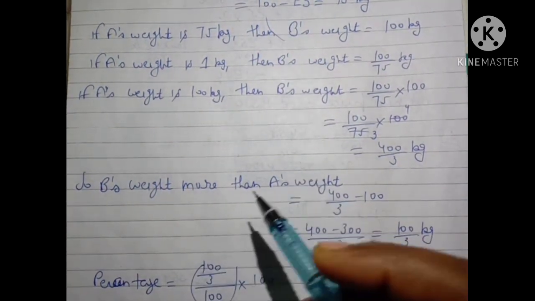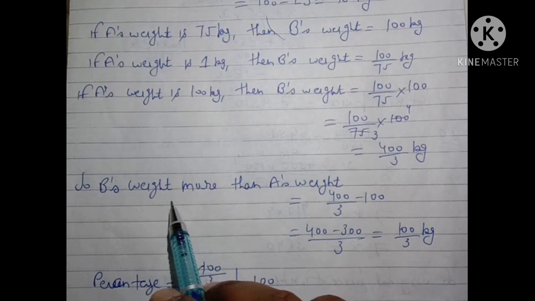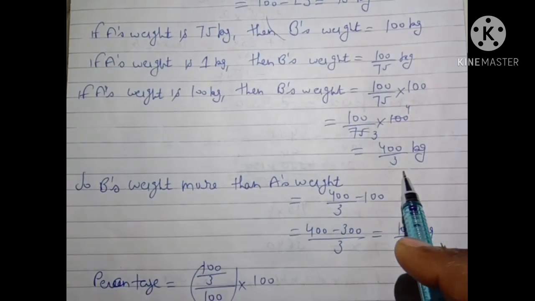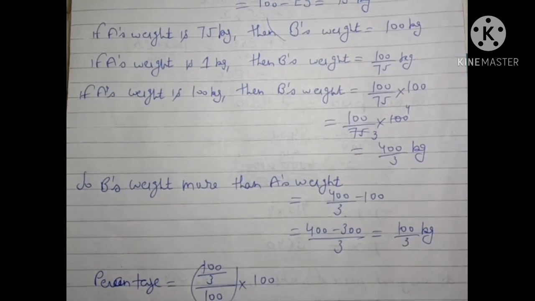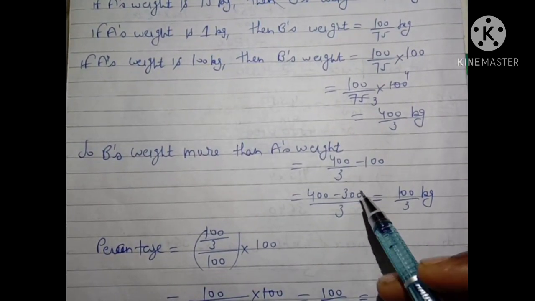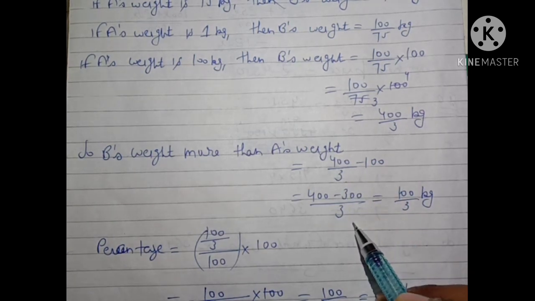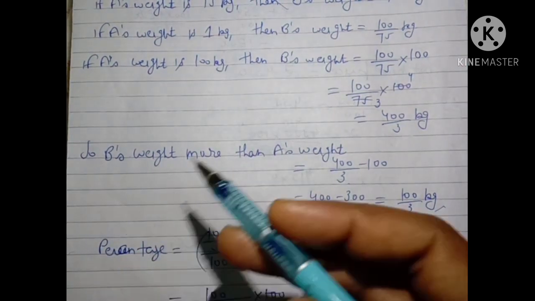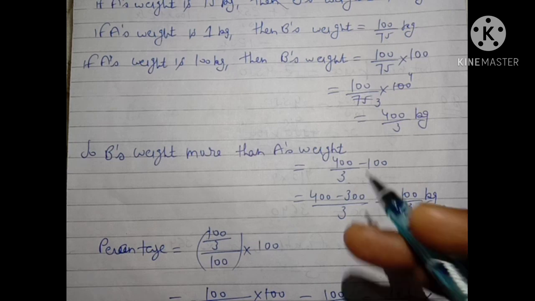We have to find out how much B's weight is more than A's weight. So now you can see B's weight is more than A's weight. We have to subtract the value of A from the value of B. The value of B is 400 over 3, then minus 100, and after taking the LCM it will become 400 minus 3 into 100, which is 300 over 3. So after subtraction it will become 100 over 3 kg. So it means B's weight is more than A's weight by 100 over 3 kg. So this is the solution, this is the answer.